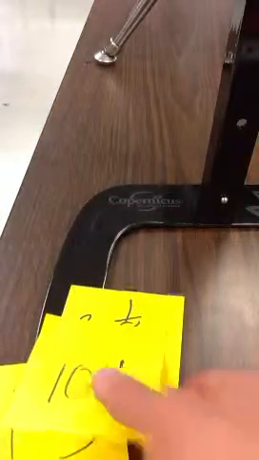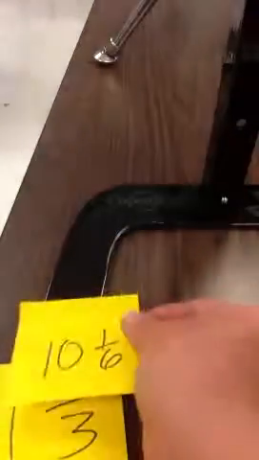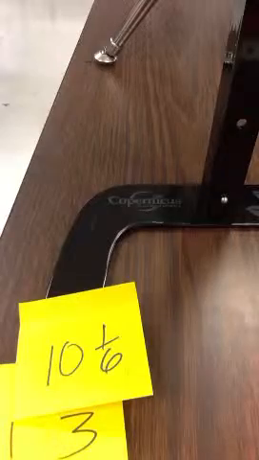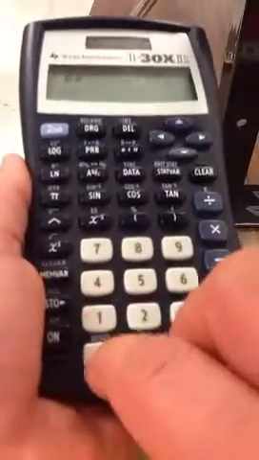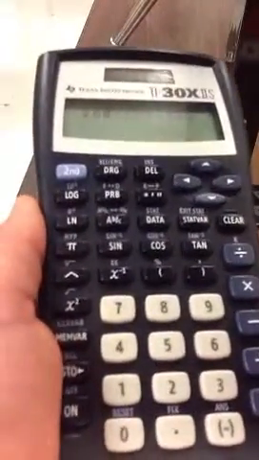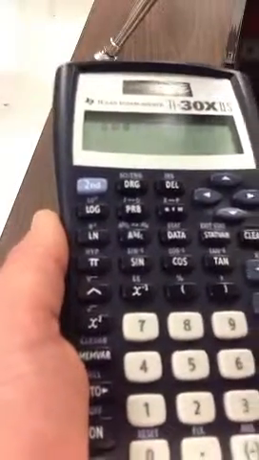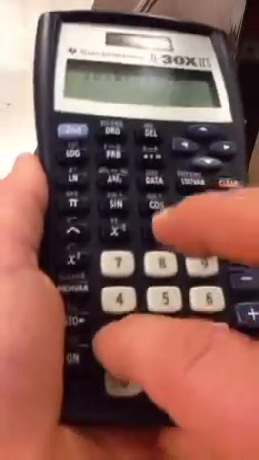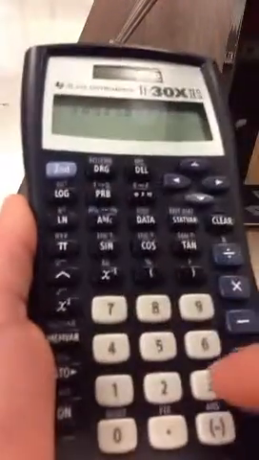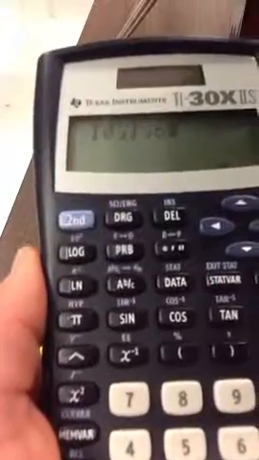Let's try one more really quickly. 10 1/6. So you put in 10 1/6. This is what it should look like. I'm going to hit 10. Now notice I didn't hit the fraction button in between my 1 and my 0 because the number 10 is one number by itself. So 10, fraction button, 1, fraction button, 6. If you did it correctly, it should look like this, 10 1/6.